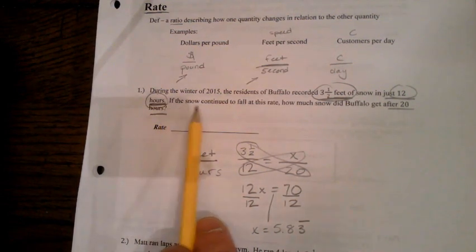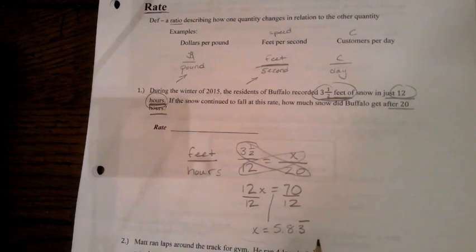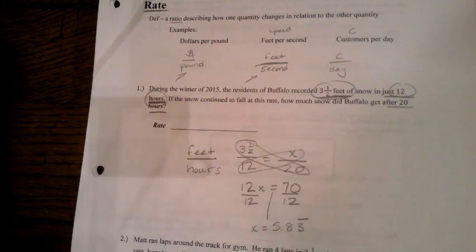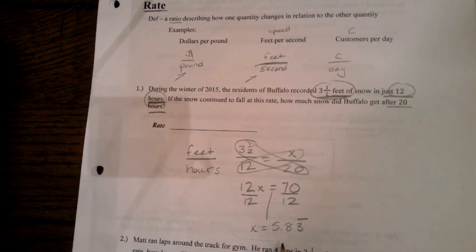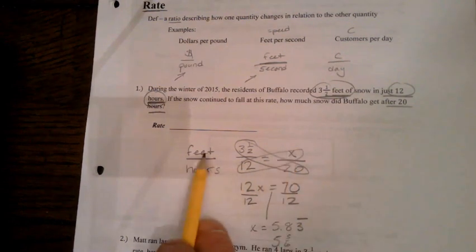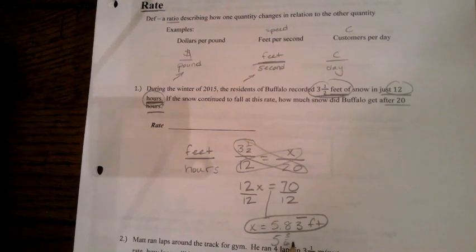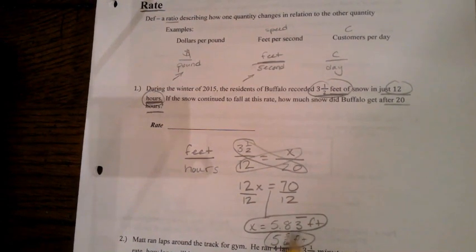When I get answers like this, I want to go back and see if it tells me how to round. So if the snow continued to fall at this rate, how much snow did they get? No, it does not tell me how to round. So I can do 5.83 repeating, or I can figure out what is the 0.83, and that's going to be 5/6. So also 5 and 5/6. Either of those would work, and the missing number was feet, so 5.83 repeating feet, or 5 and 5/6 feet.